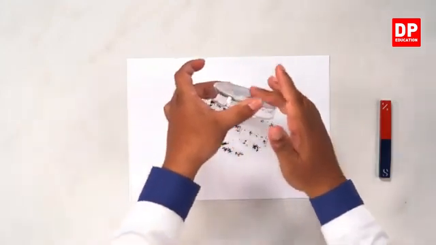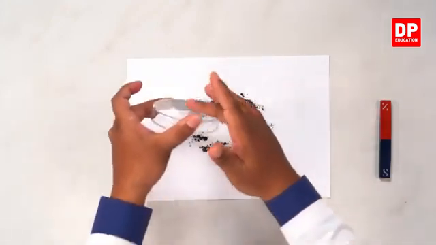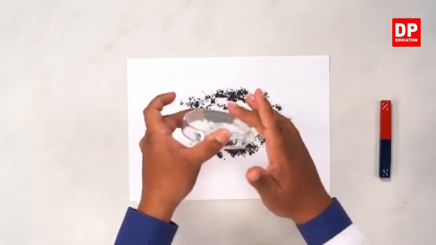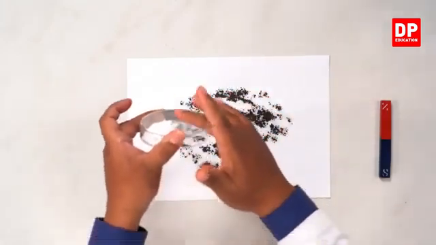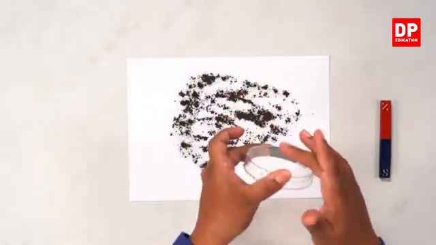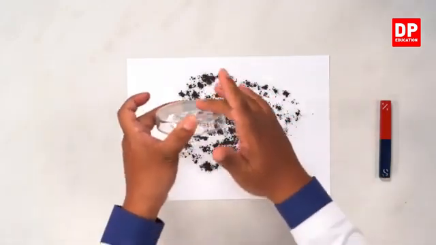I'm going to spread iron powder onto this paper like this. I need to distribute iron powder here and there all over the paper.